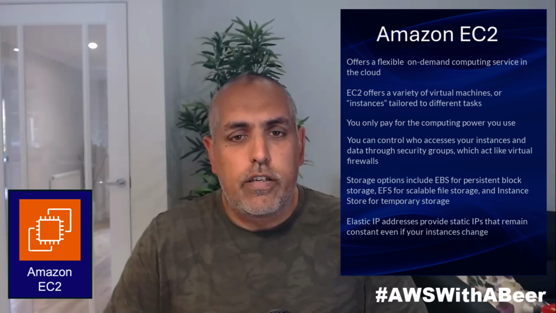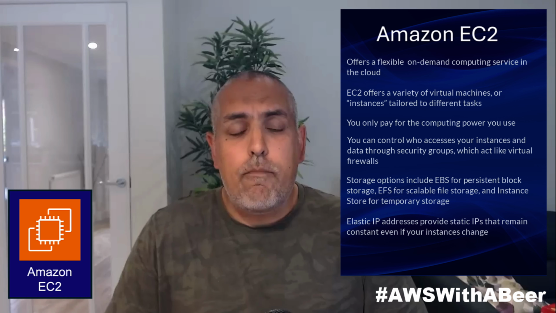Now, EC2 integrates seamlessly with other AWS services like Amazon S3 for object storage, or Amazon RDS for managed databases, and AWS Lambda for running code without provisioning servers. This integration makes it easy to build and manage a comprehensive suite of applications using a suite of AWS tools.